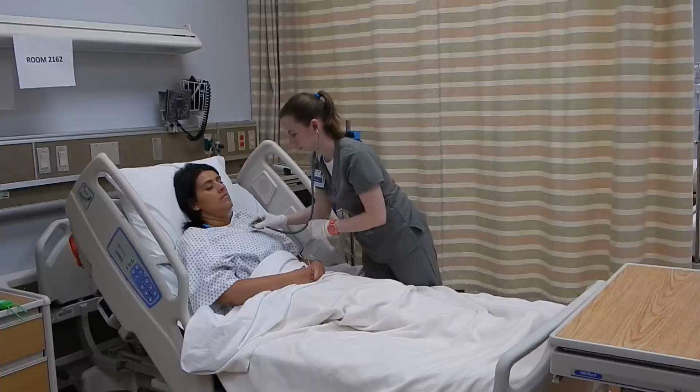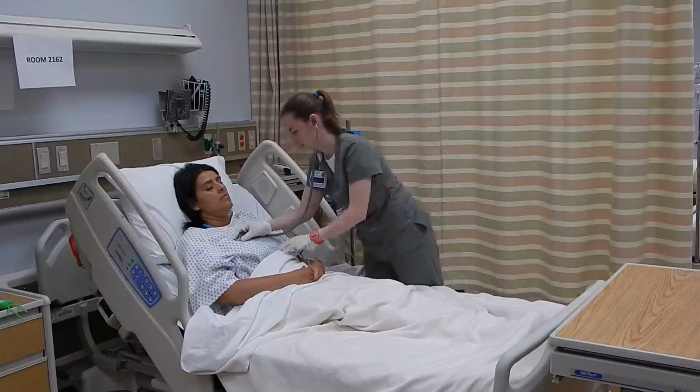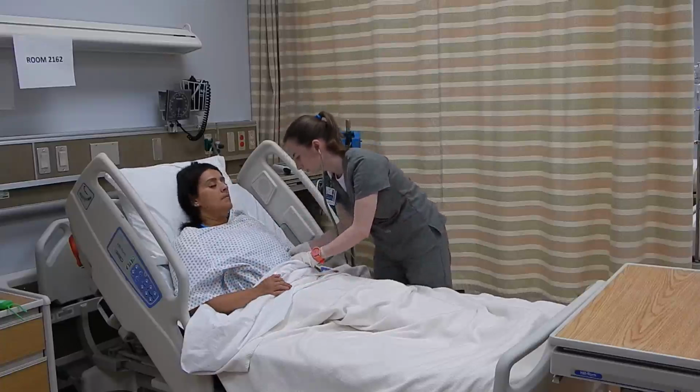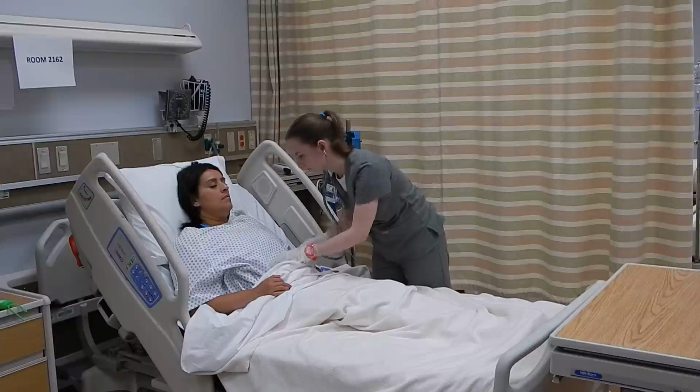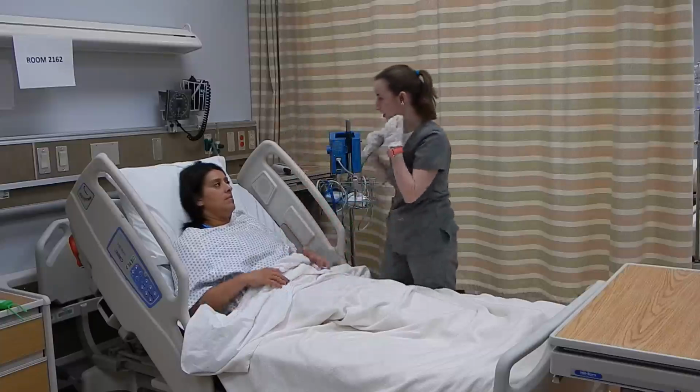When listening to the posterior, you can inspect the shape and alignment of the spinal column. Inspect breathing patterns, rate, and rhythm. Would you mind sitting up for me?